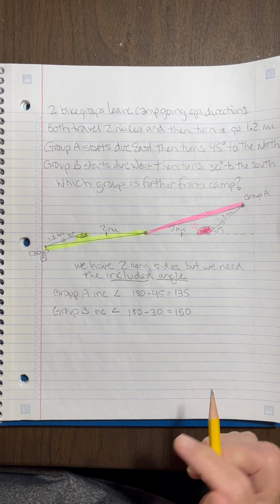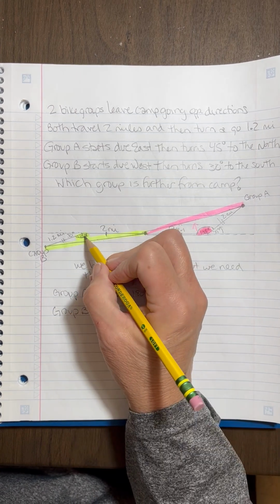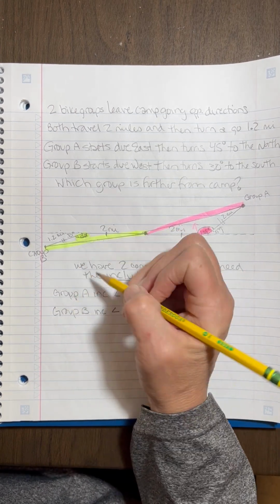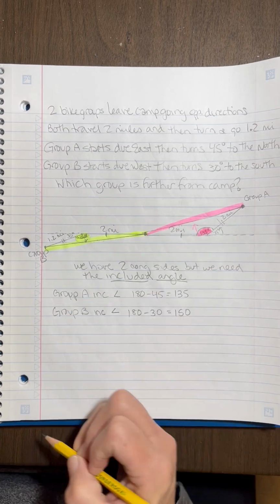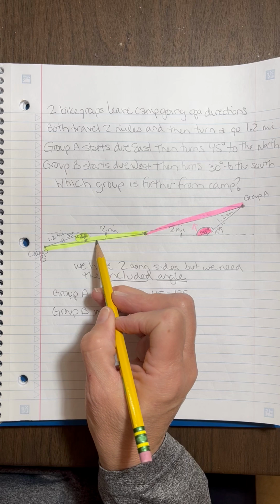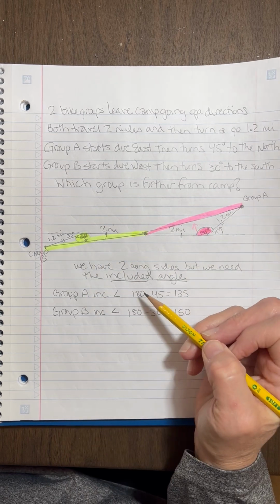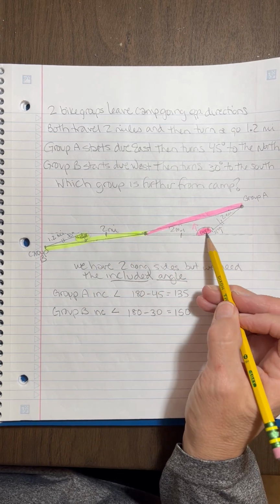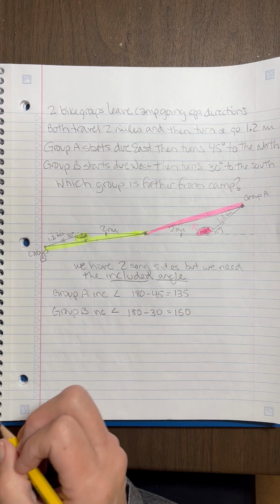All right, so since group B's included angle is 150, its side across from it has to be bigger than group A's length because it's across from 135.